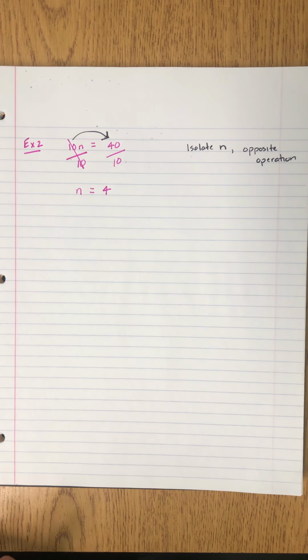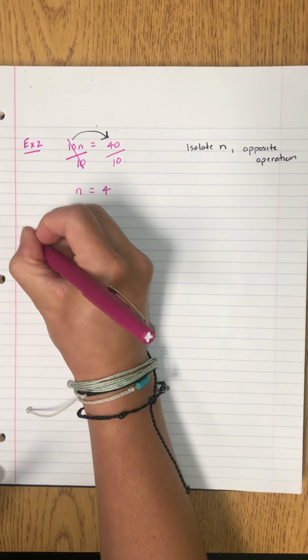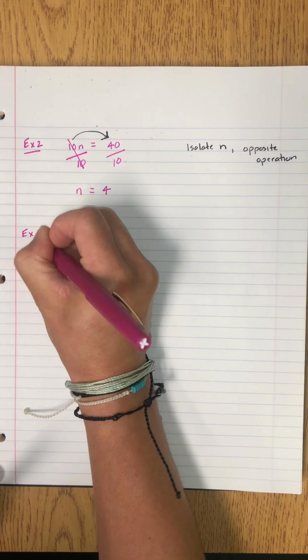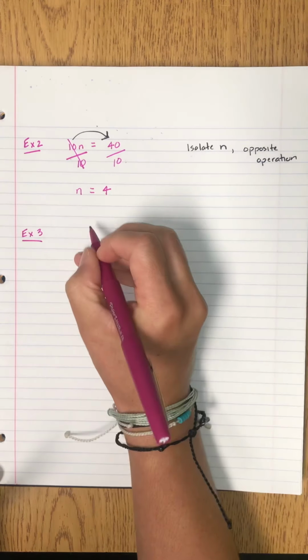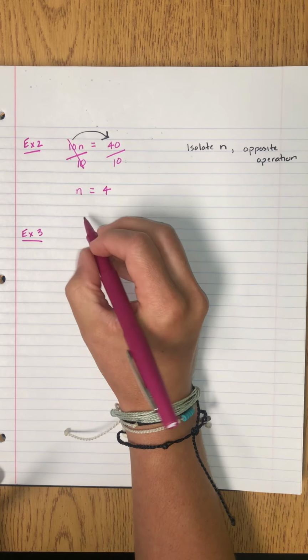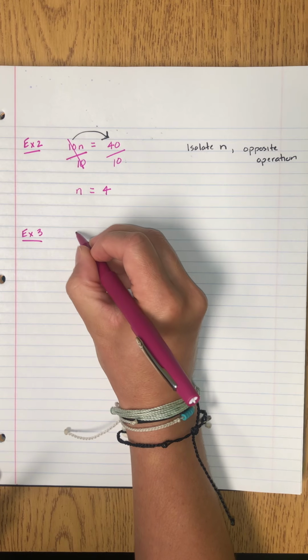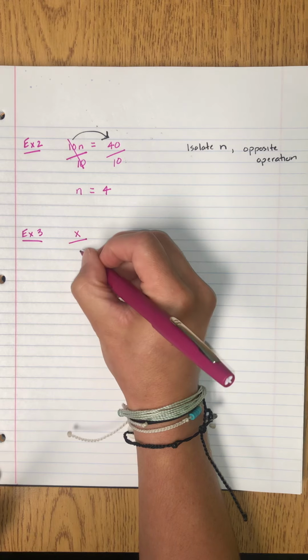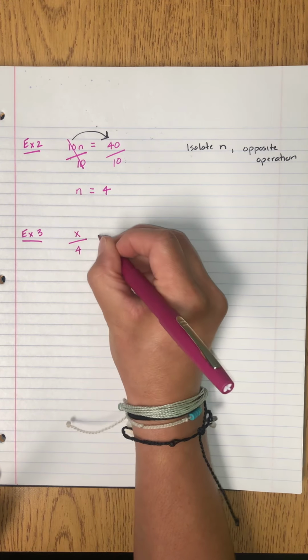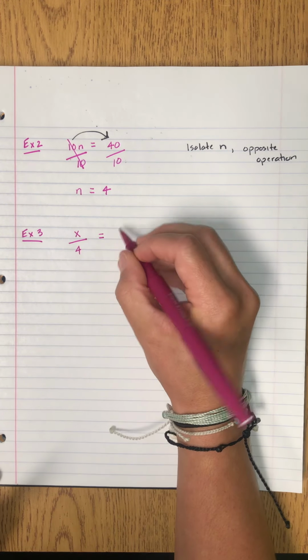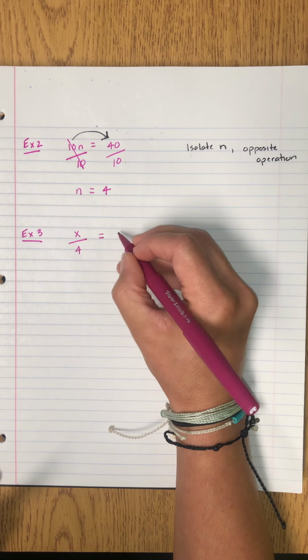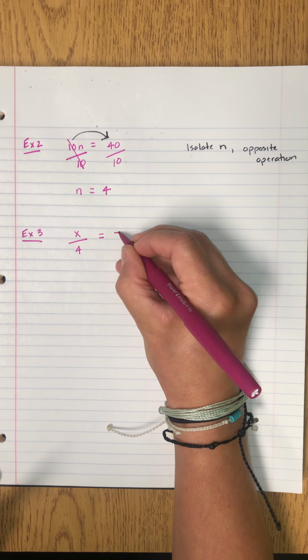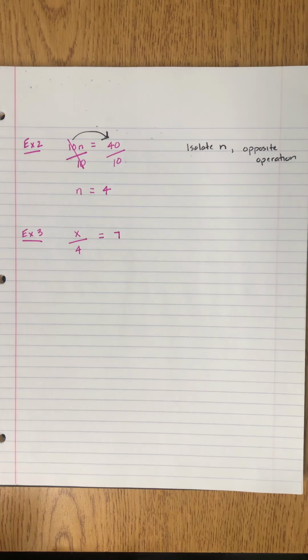Let me go ahead and give you another problem. Let's do one more example. Example number 3 is going to be, all right, so x divided by 4 equals 7, super simple.